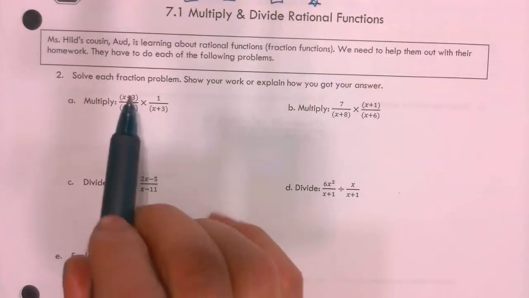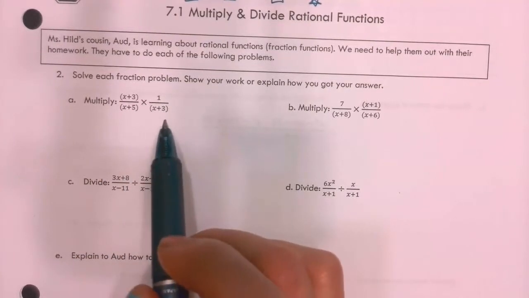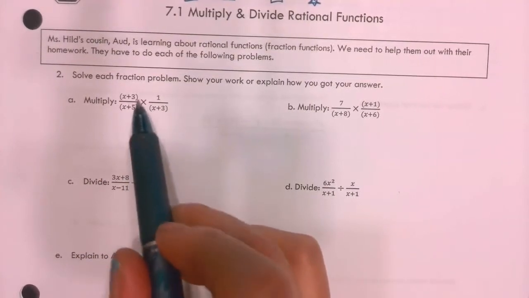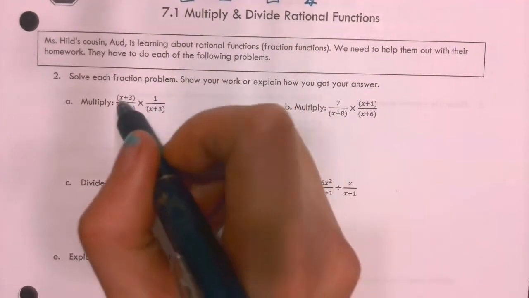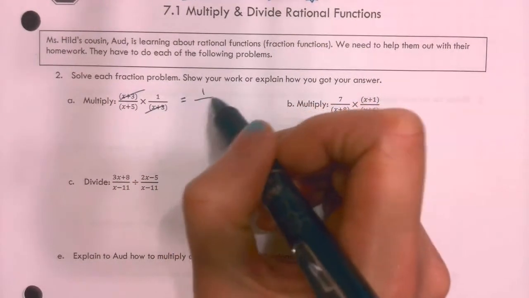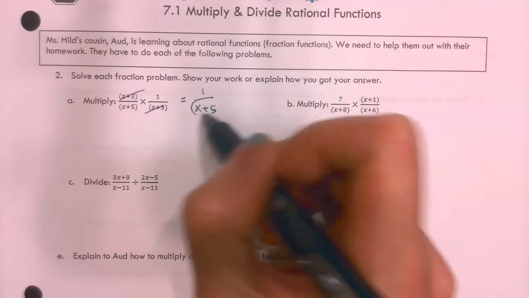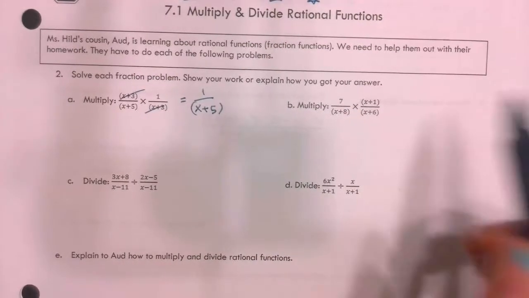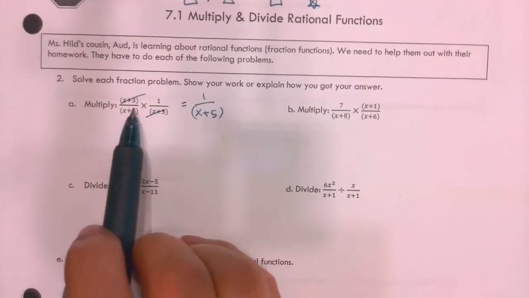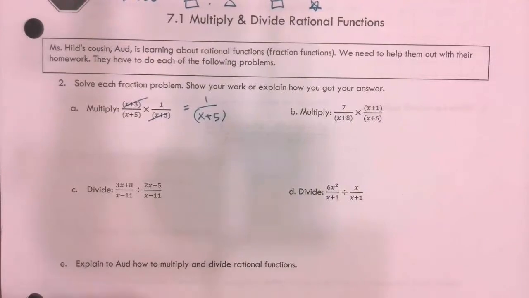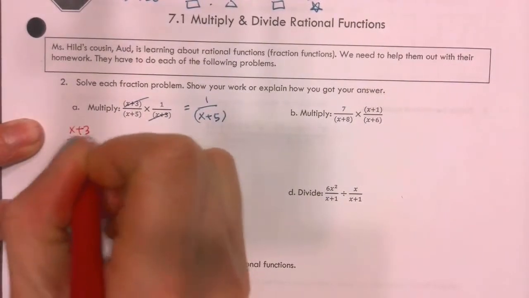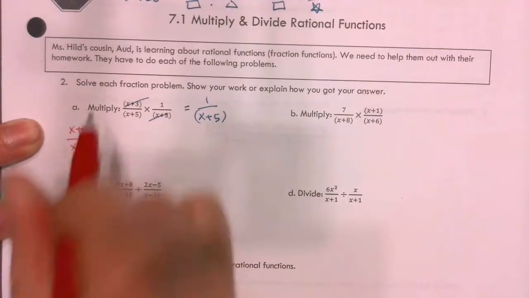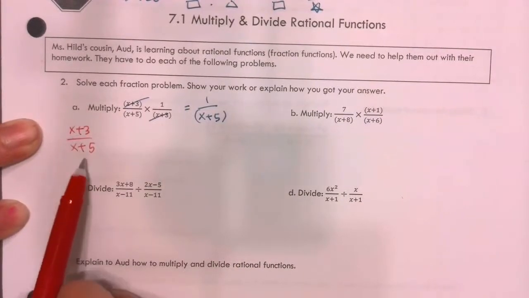When you multiply, if there's any common factor top and bottom, you can cancel out. Do you see over here you have x plus 3 top and bottom? Yes, so you can cancel out. You're left with 1 over x plus 5. Now over here, please be careful. Do you think I can do this? x plus 3 over x plus 5. Oh, I can cancel those x's out.